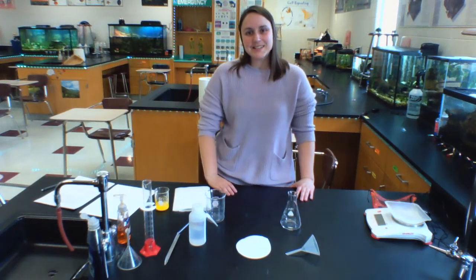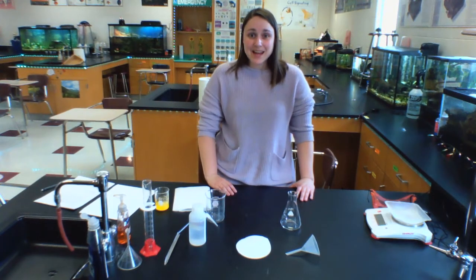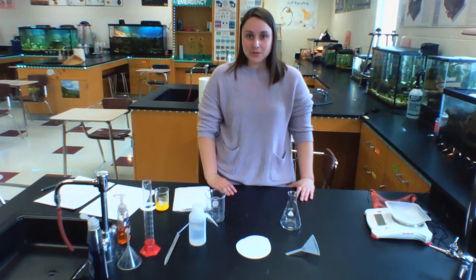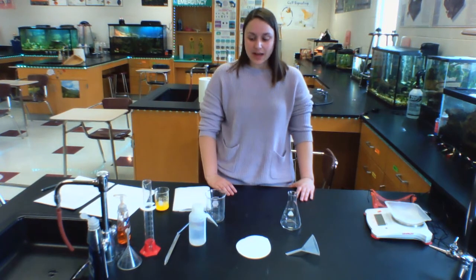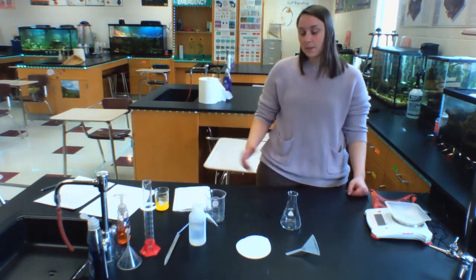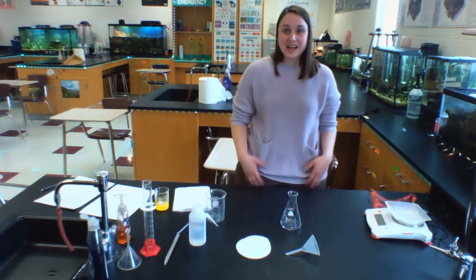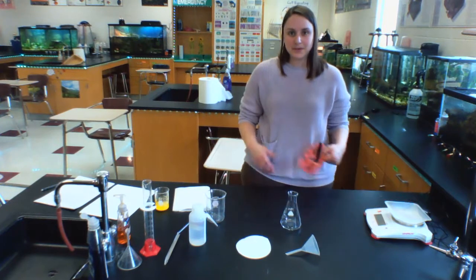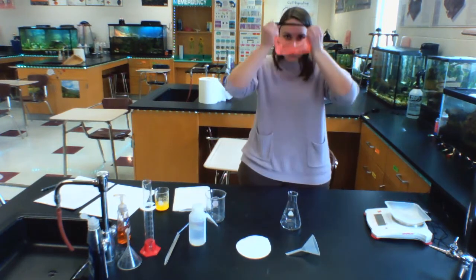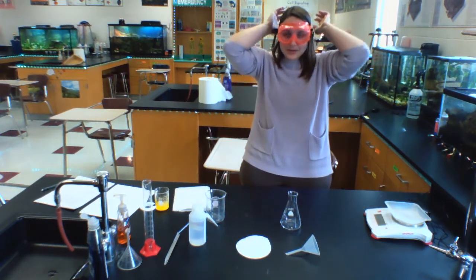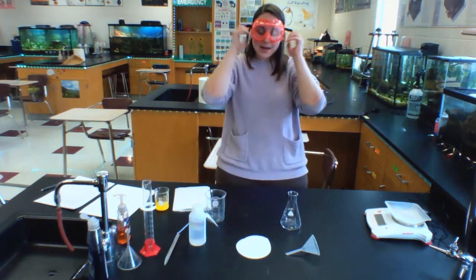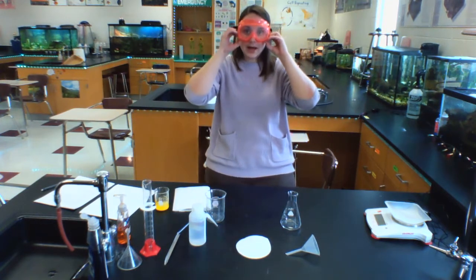Hey everyone, it's Larson in the lab again, and today I'm doing part 2 of our stoichiometry lab. So yesterday we combined our materials, our initial lead nitrate and potassium iodide, and they did a reaction that formed a precipitate. So I'm going to put my goggles on since I am now in the lab setting, and I am going to show you what I have.